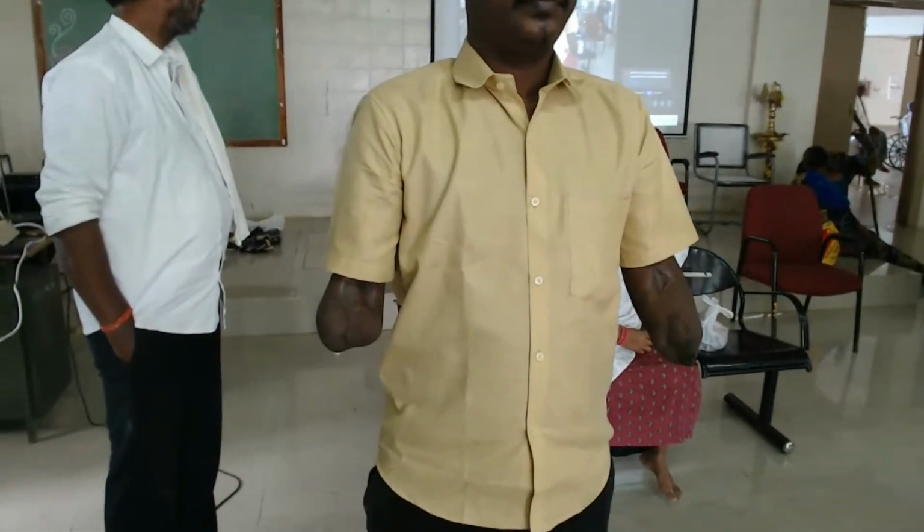What is the diagnosis on the left side? The left side is below the elbow, and on the right it is through the elbow. So we call it an amputation on one side and a disarticulation on the other. Prosthetics as well as some robotics can help. But we should appreciate these two persons who are so confident in leading their life, cheerful even in the absence of both functional hands.